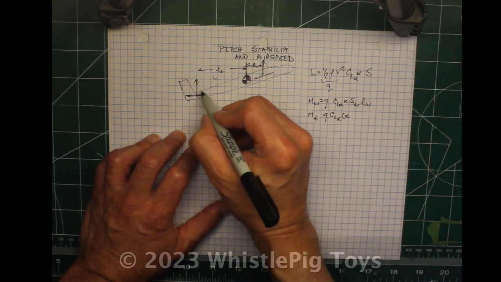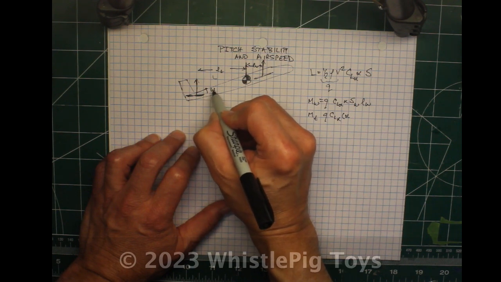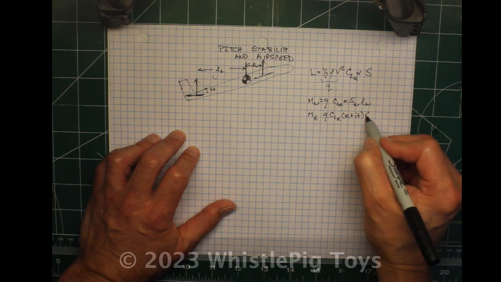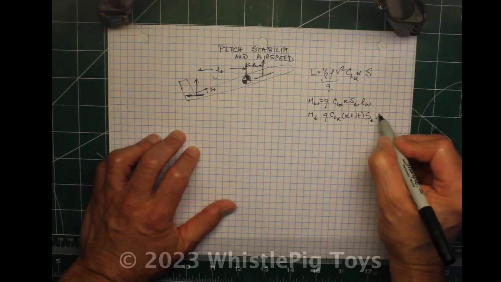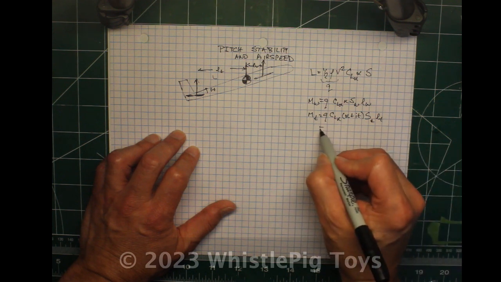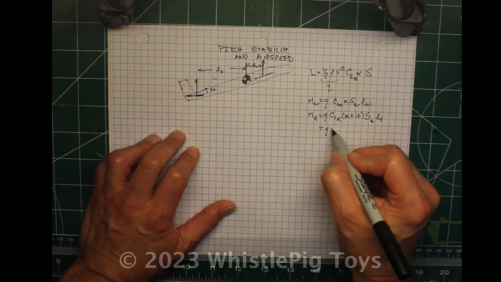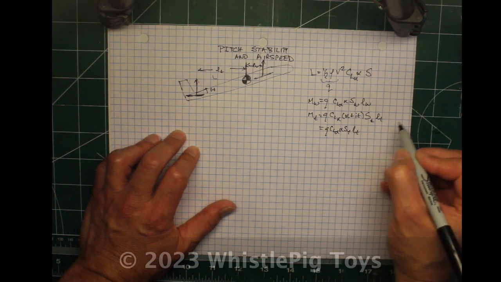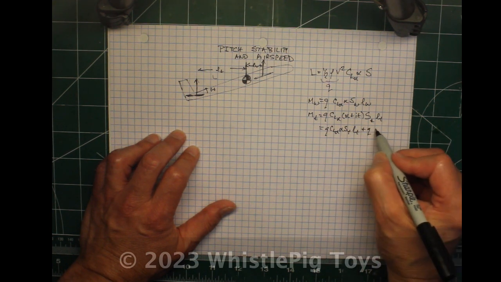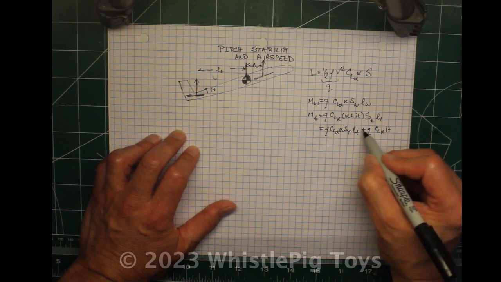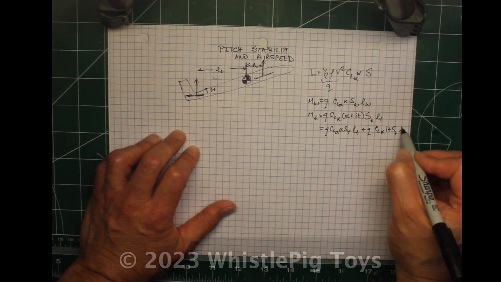times alpha, but the tail is at some angle we're going to call IT, times the size of the tail times the length of the tail. And if we multiply out our algebra here, we get Q times CL alpha STLT, and Q times CL alpha IT, that's still an angle, times STLT.